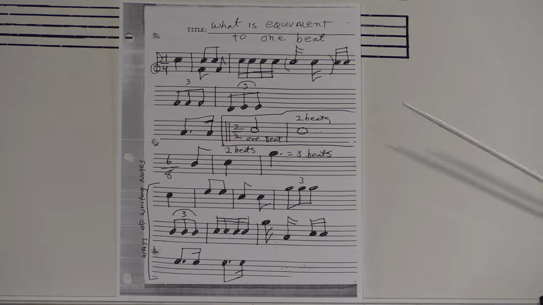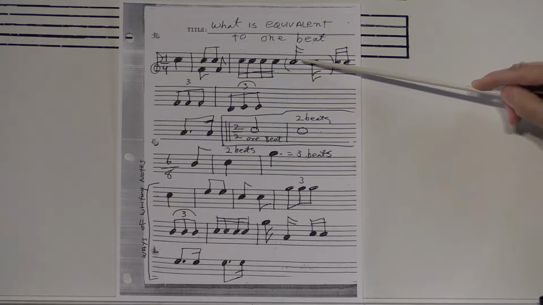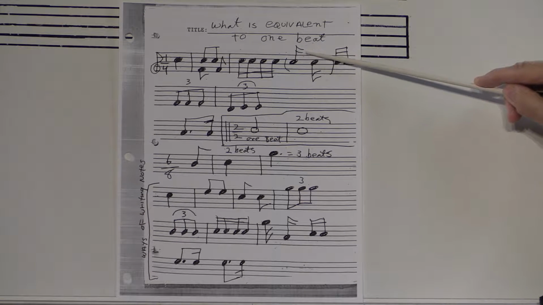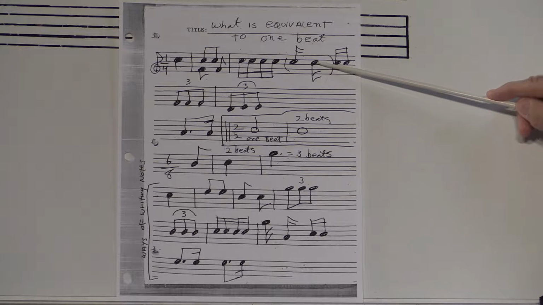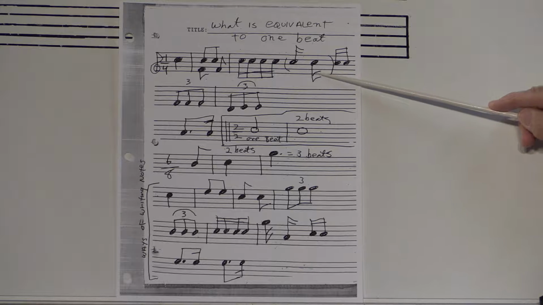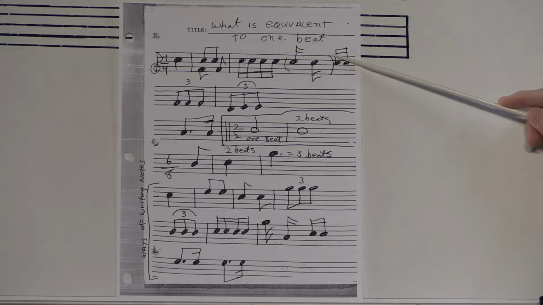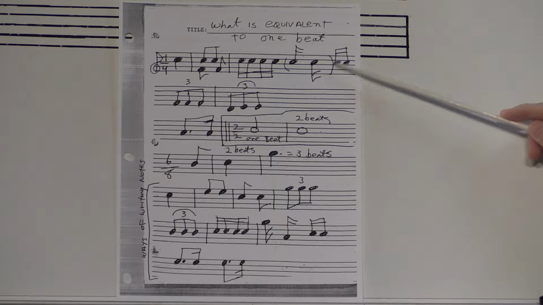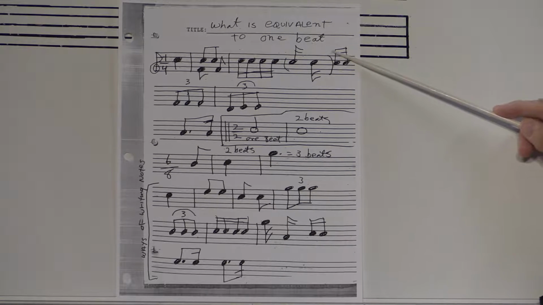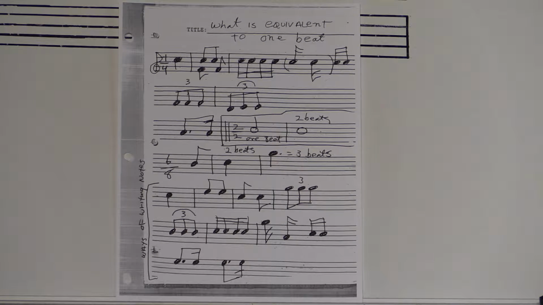Now with the 16th note, you have 2 flags. Here's the body of the note, here's the stem, and these are the 2 flags. Or you can join them together. There are 2 lines joining 2 notes together. Those are considered to be a double flag, and so therefore those are 16th notes.